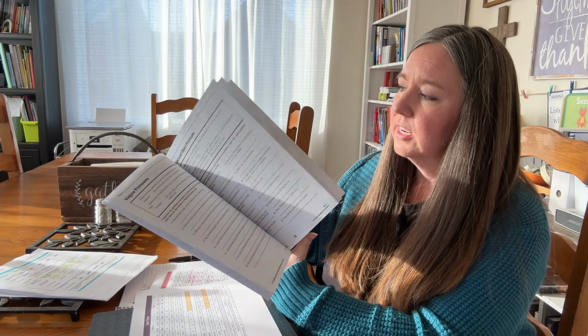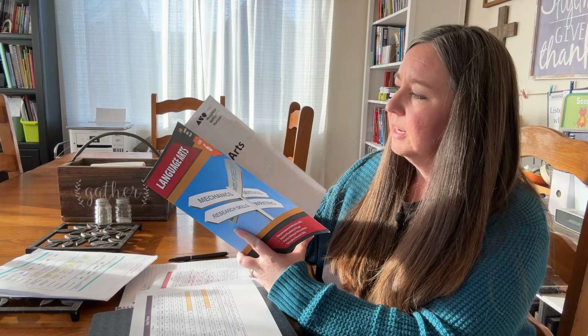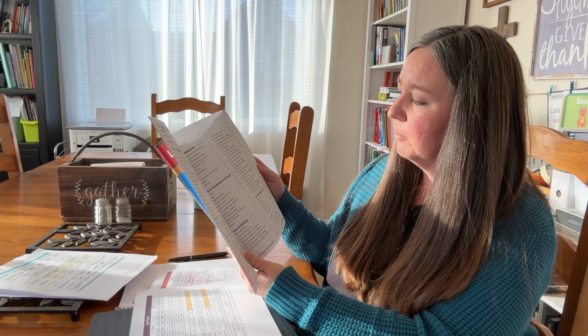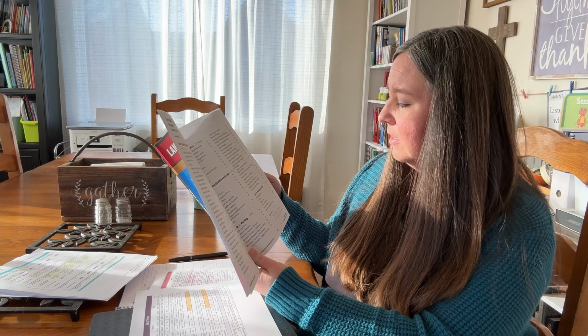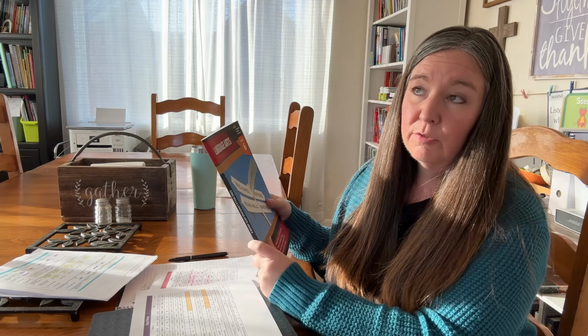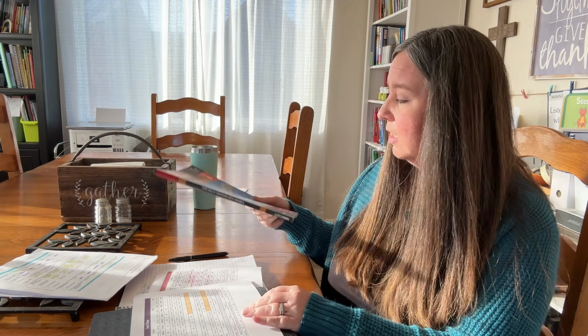So this is just a very simple book that has lots of different things. It has parts of speech, sentences, mechanics, vocabulary, and usage, and then some research skills, which we have found out recently through the Purple book that my daughter likes to do. So that is good. So we're going to be starting this and Fix It Grammar the first week of February.